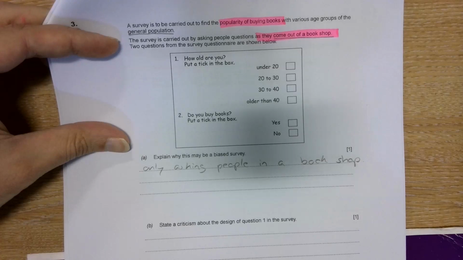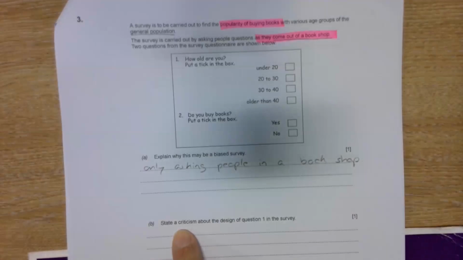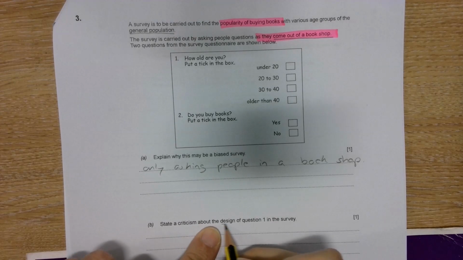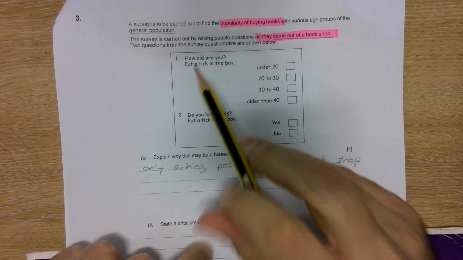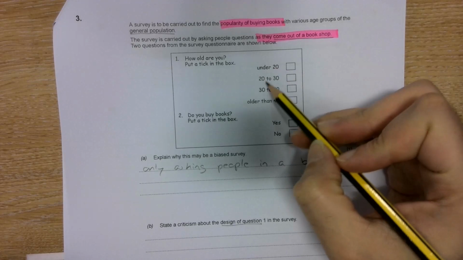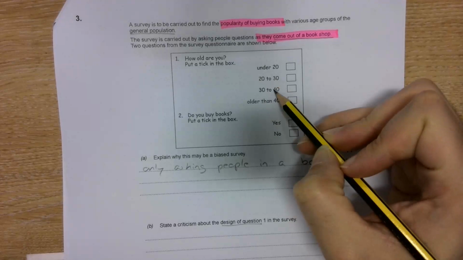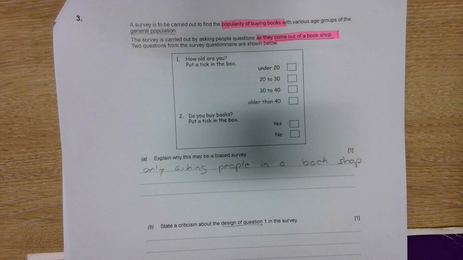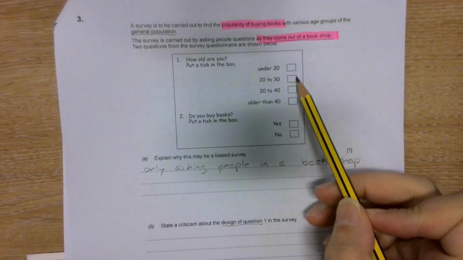Okay. So, part B, state a criticism about the design of question 1 in the survey. What this now means is we're looking specifically at the design of question 1. What is the problem with it? So, how old are you? Put a tick in the box. Under 20, 20 to 30, 30 to 40, older than 40. Now, it's quite tricky to spot this if you don't know what you're looking for. But there is an age where if you are that age, you will not know which one of these boxes to tick. Can you spot what it is?